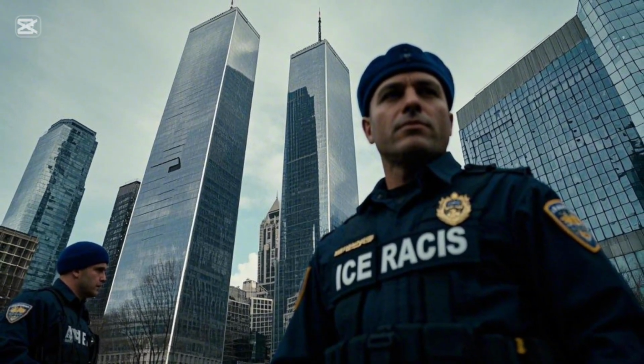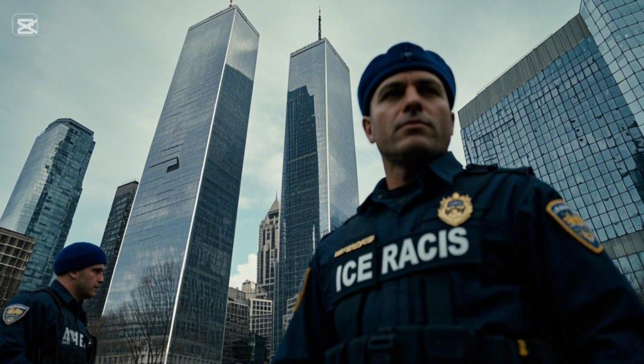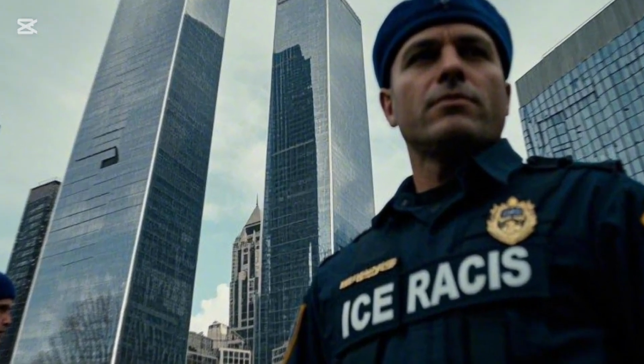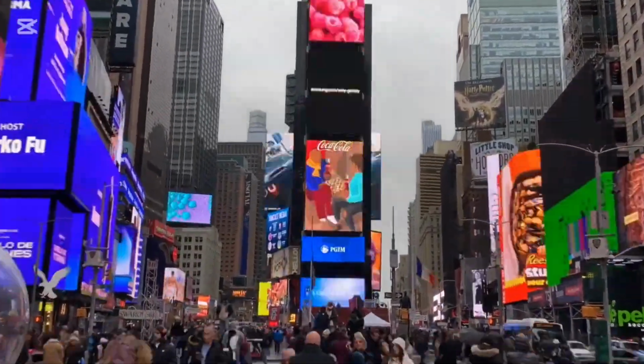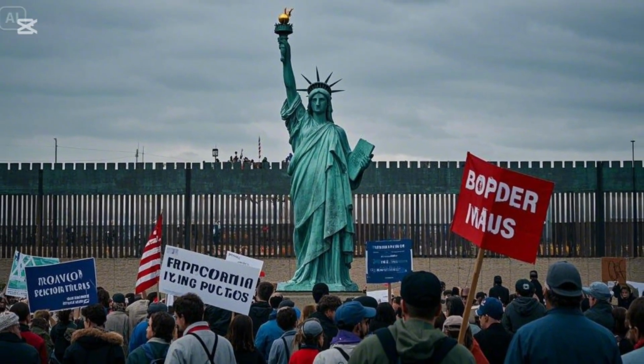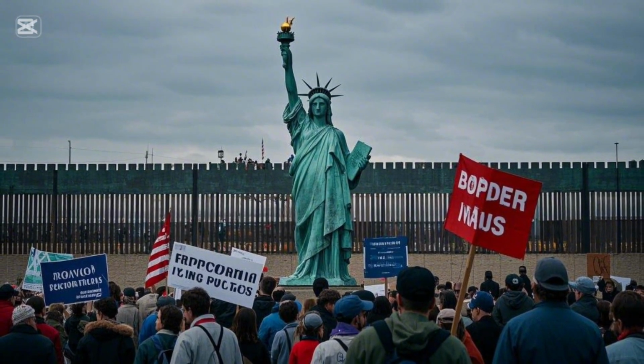Conclusion: a controversial legacy. Throughout American history, presidents have deported foreigners for different reasons, sometimes national security, sometimes economic competition, and sometimes political pressure. The debate continues today: should America tighten its borders, or should it remain a land of opportunity?